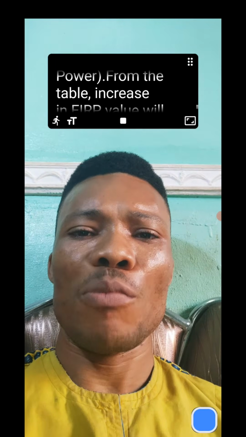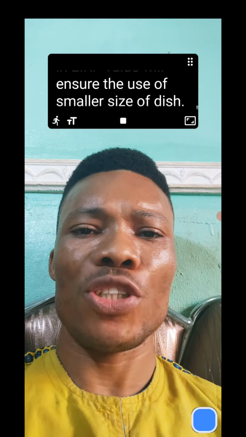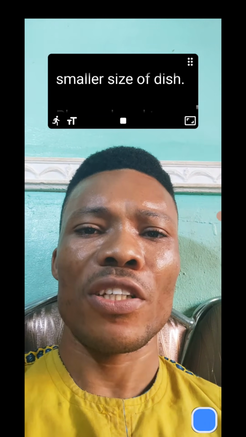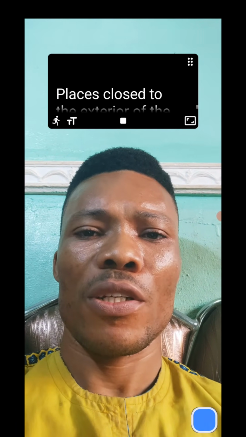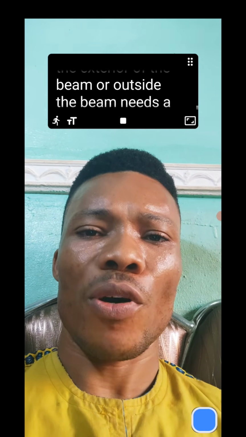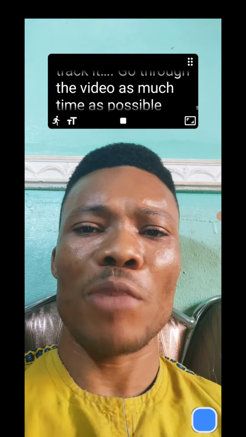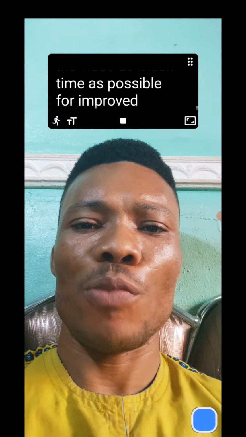From the table, an increase in EIRP value will ensure the use of a smaller size of dish. Places close to the exterior of the beam or outside the beam need a larger size of dish to track it. Go through the video as many times as possible for improved understanding.